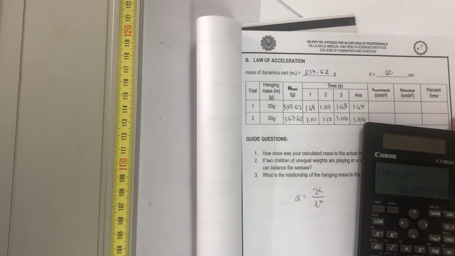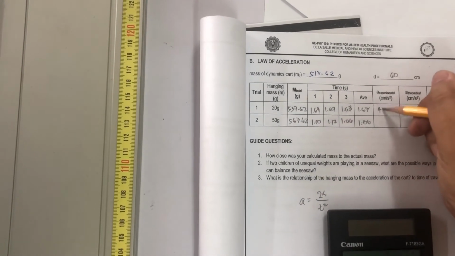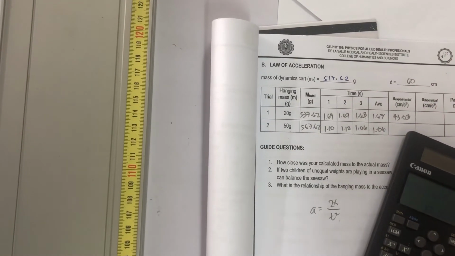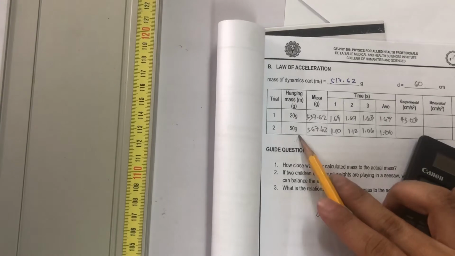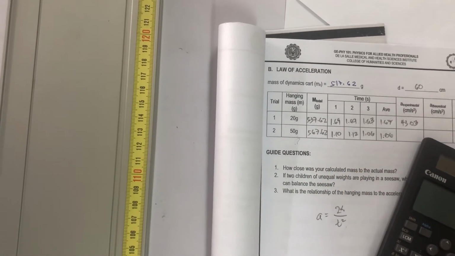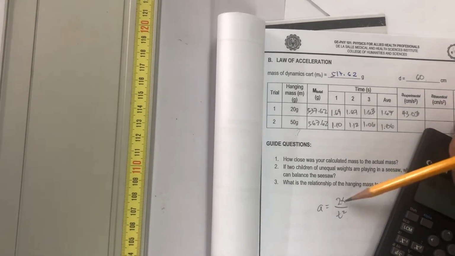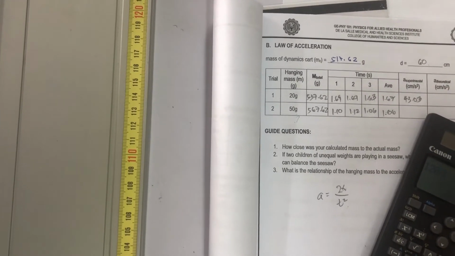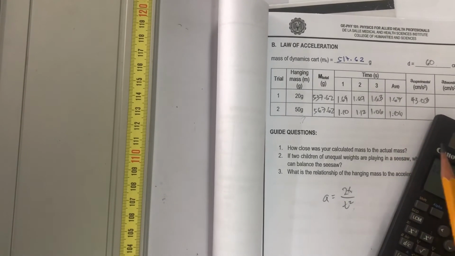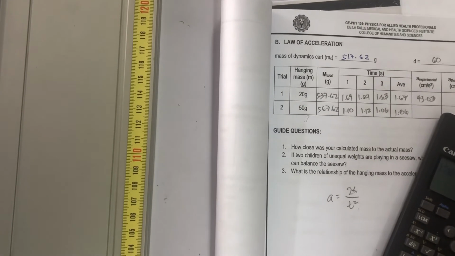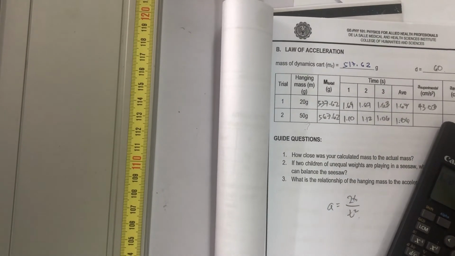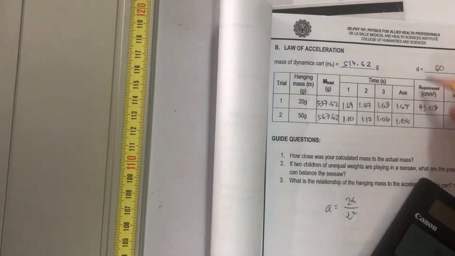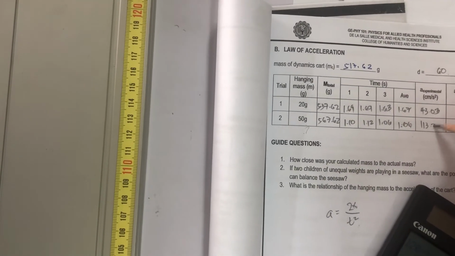So this is 43.03 centimeters per second squared. Now for the second data, 50 grams, again 2 times 60 is 120, divided by the time, 1.06 squared. So this is equal to 113.21. Is it that big?